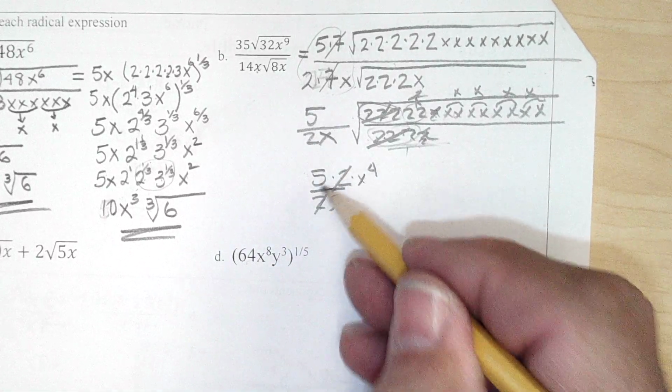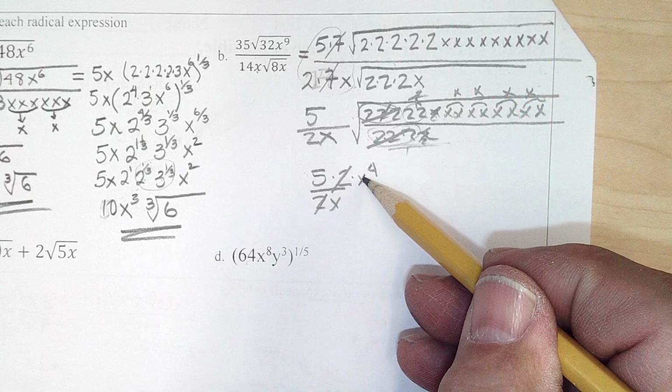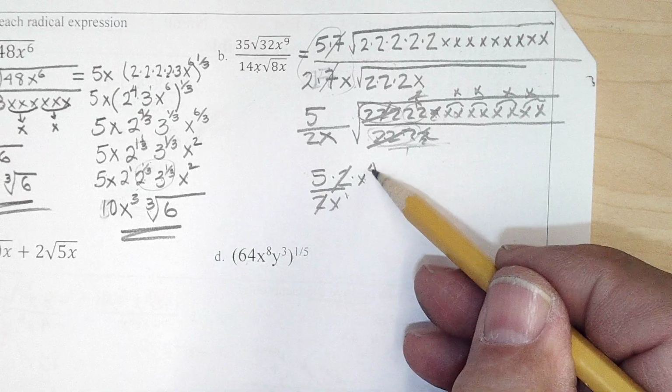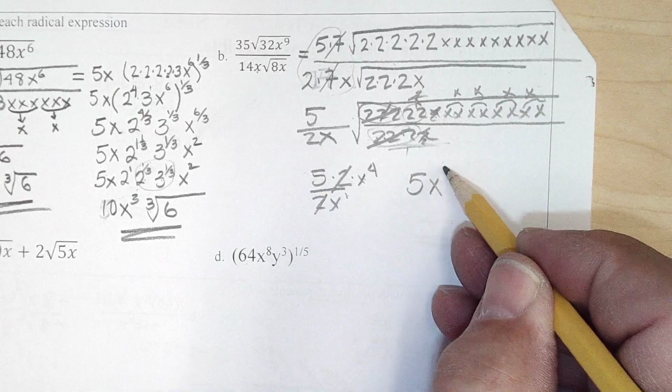So the 2's cancel. 2 over 2 is 1. And an x will cancel one of the x's, or 1 from 4 is 3. So I get 5x to the third.